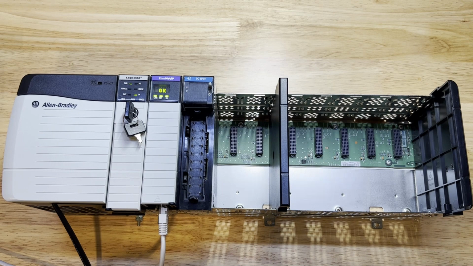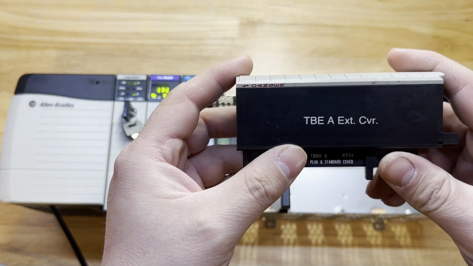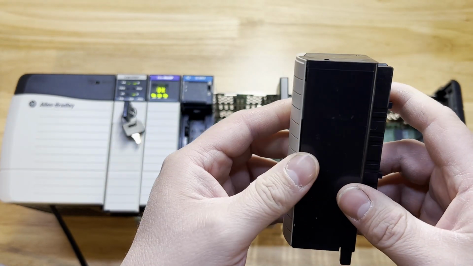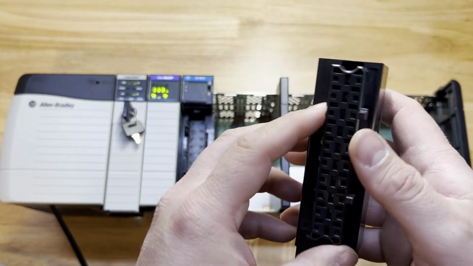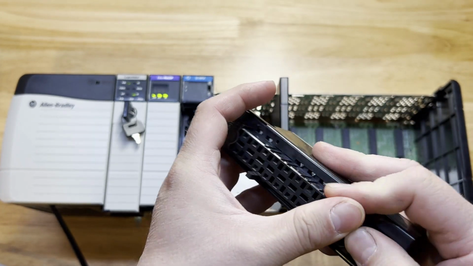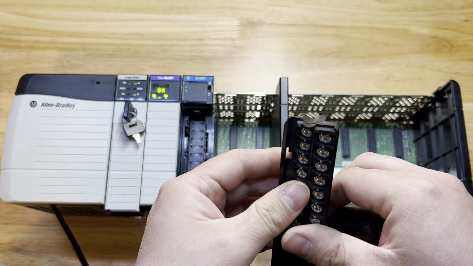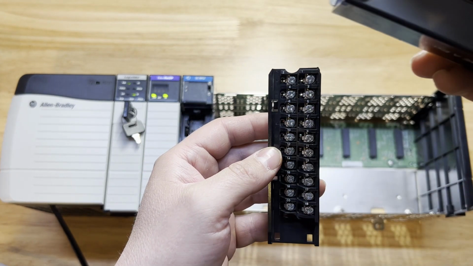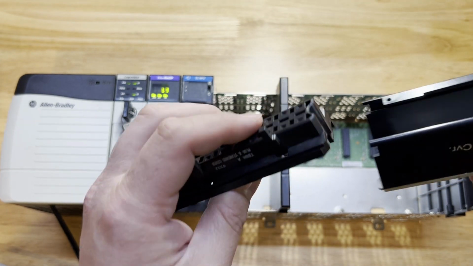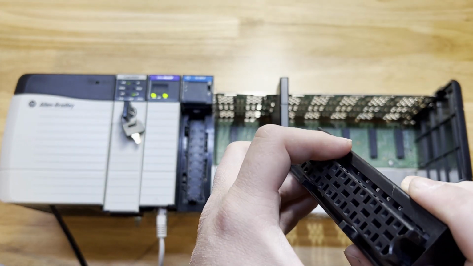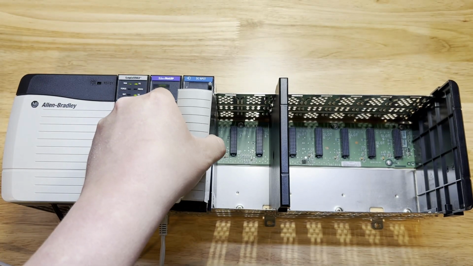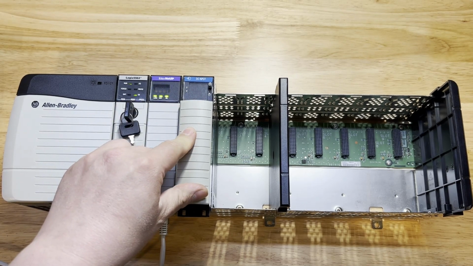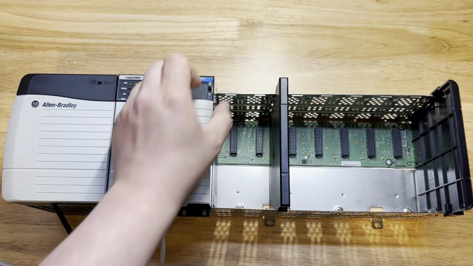In order to wire to these modules, there are these removable terminal blocks. They are usually referred to as RTBs. The cover will slide off like so. You have your individual screw terminals, allowing your wire cabling to come in from the bottom and terminate to the module. These RTBs snap onto the front of the module, straight down, and then will lock into place.